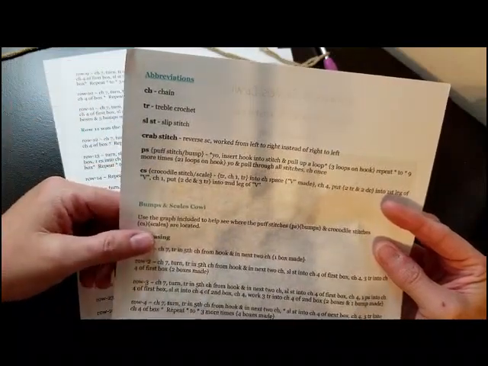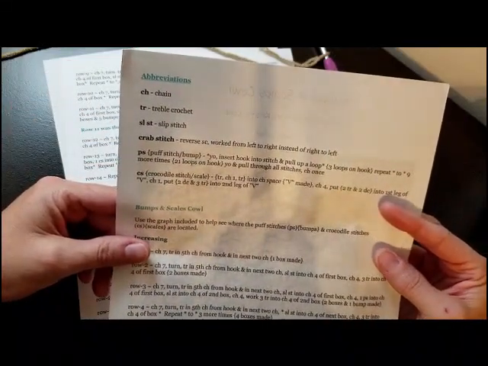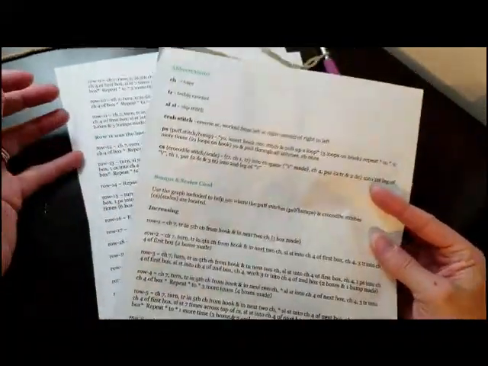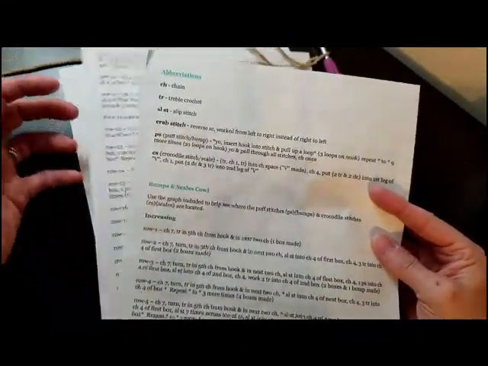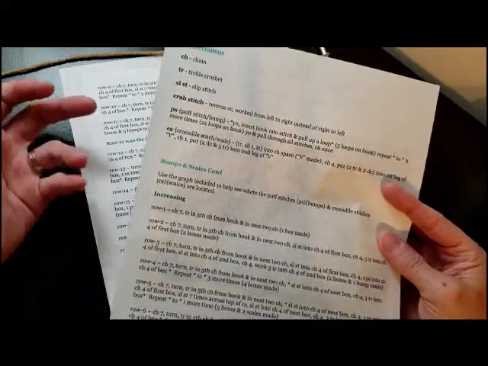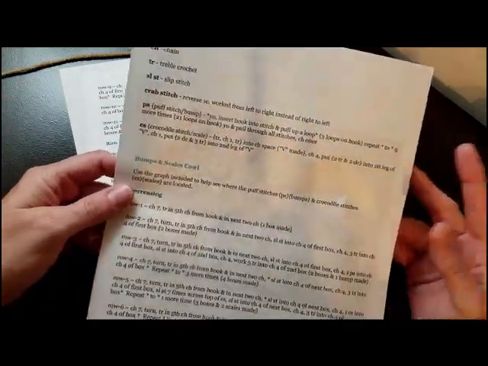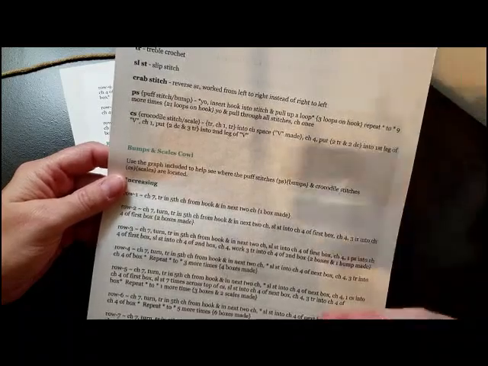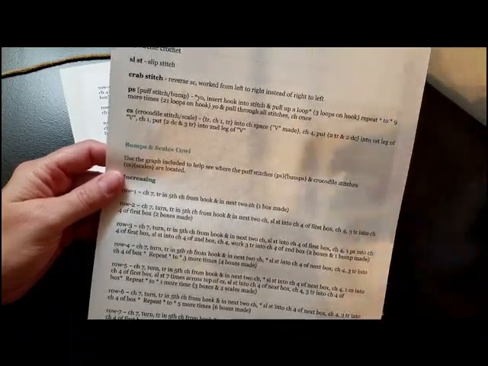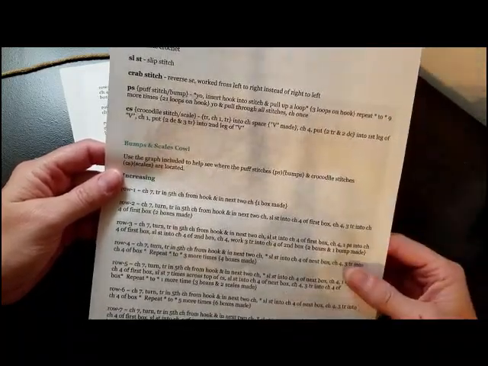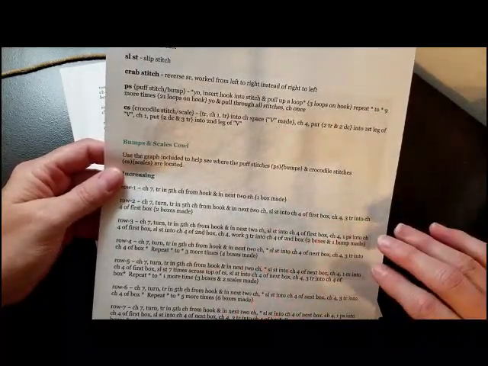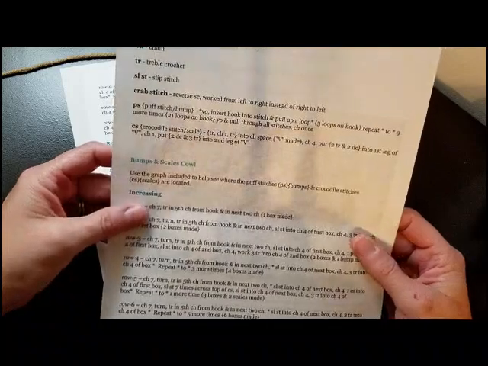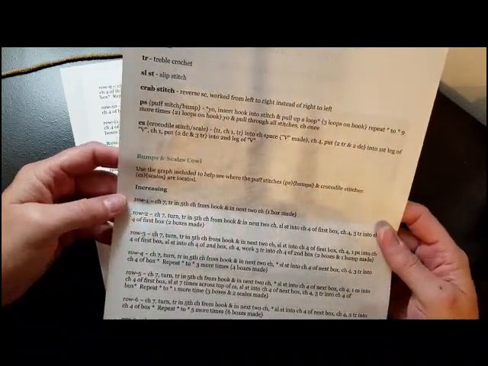The reason things are abbreviated in patterns like this is to make it take up less space, because this is 5 or 6 pages long, and it's not a big pattern. Abbreviations like that make it go faster. So that's all you're seeing in this written text down here: abbreviations for the stitches. Like I said, it's just used to save paper space for the most part.